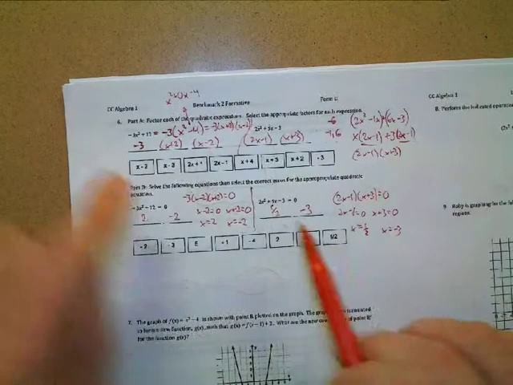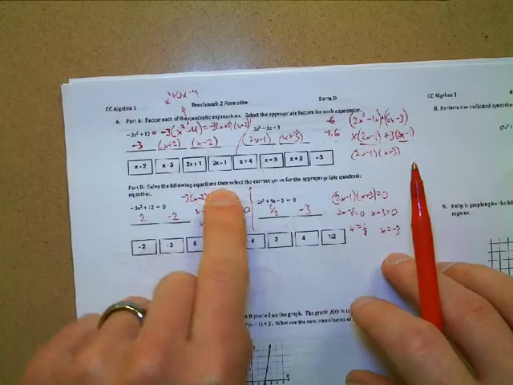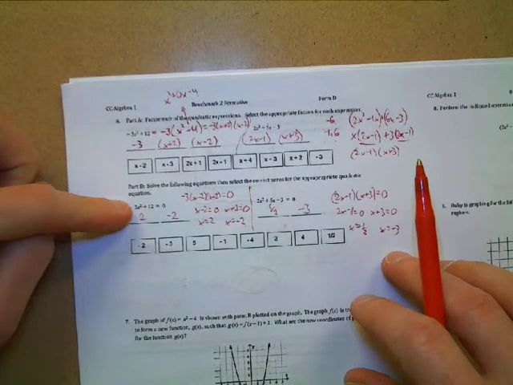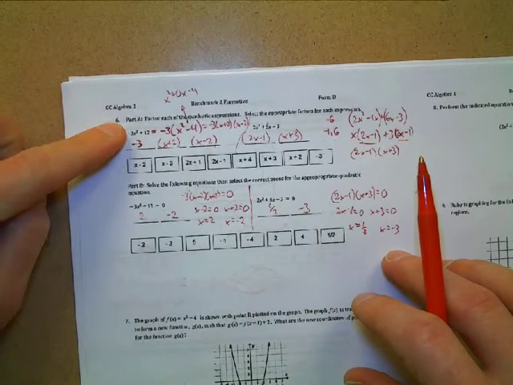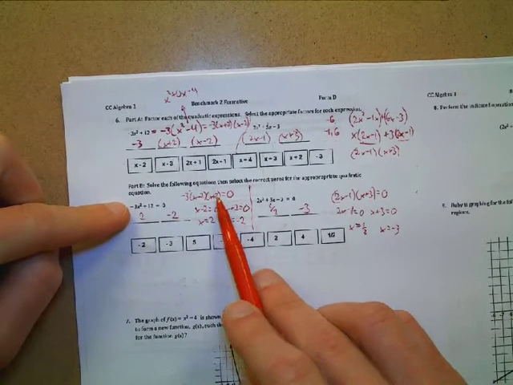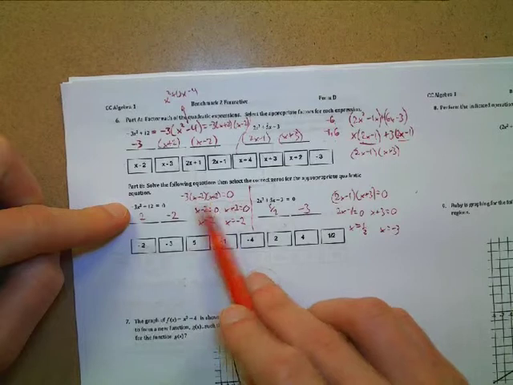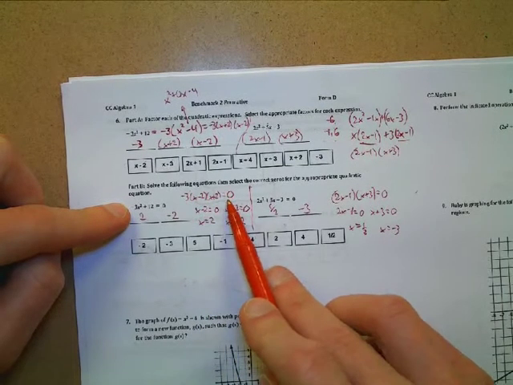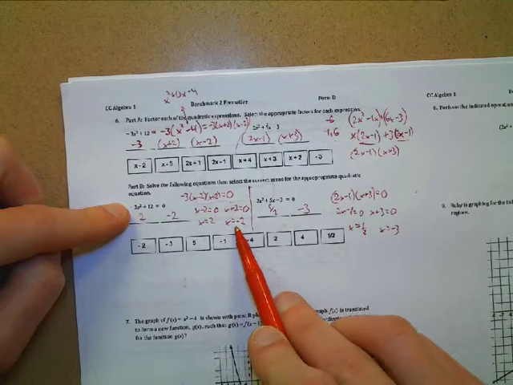Now part B, it says to solve the equations and select the correct zeros for the appropriate quadratic equation. Notice here that this is the same as this, right? So you can solve this by setting equal to 0 here, and then just setting each of our factors equal to 0. We already have it factored from the previous problem. So set each factor equal to 0. x minus 2 equals 0, x plus 2 equals 0. And then solve. You get 2 and negative 2.